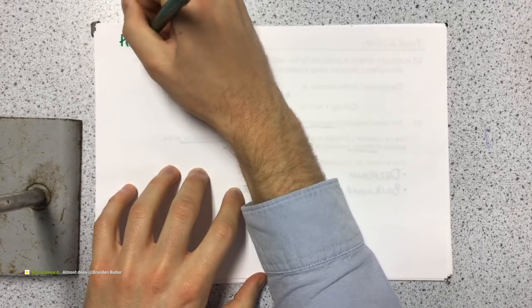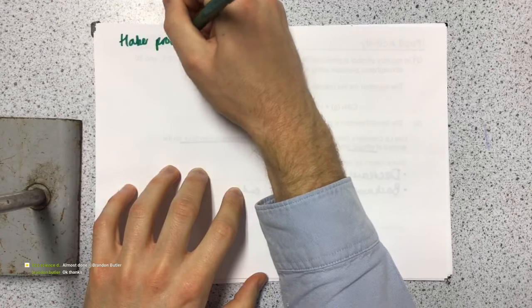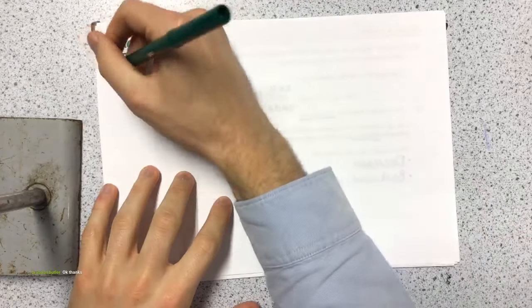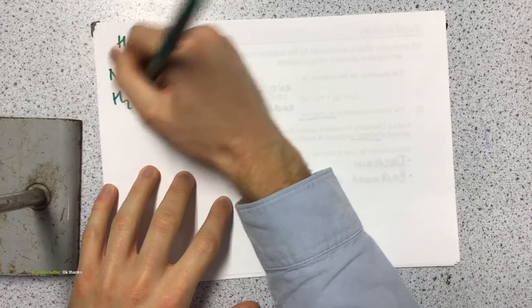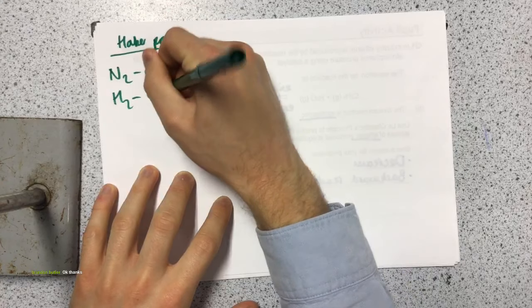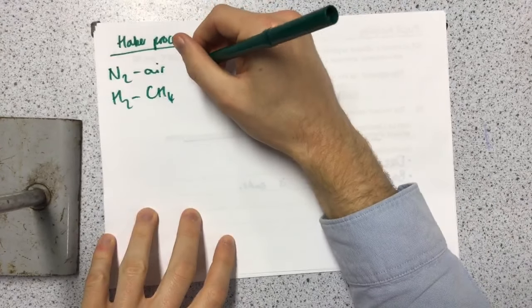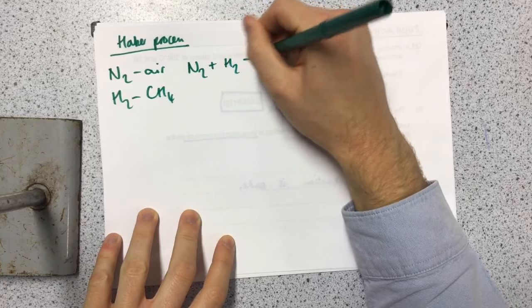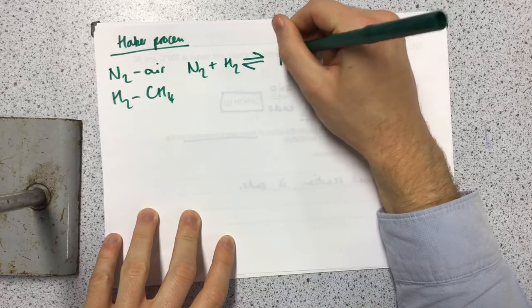So I'll do Haber on one side and then fertilisers on the other. The Haber process came up last year in a fairly big way actually. So they may ask you where you get the nitrogen and hydrogen from. So nitrogen comes from the air, hydrogen comes from a reaction with methane. Basically this is all around making ammonia. So what you have is nitrogen added to hydrogen, and you're producing ammonia.